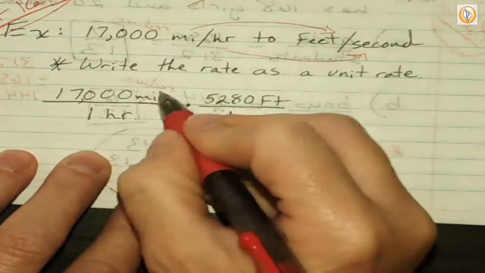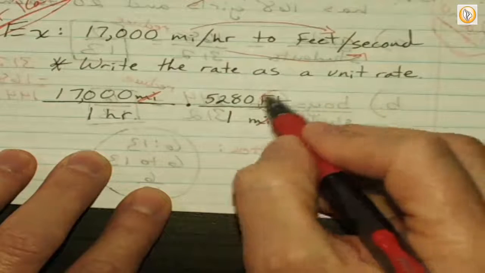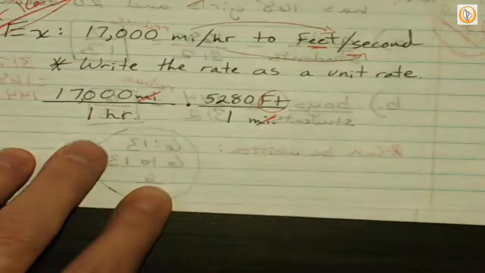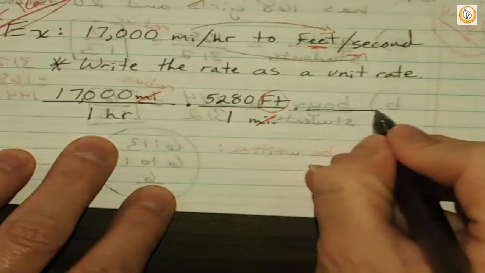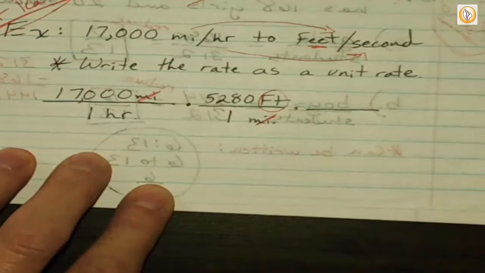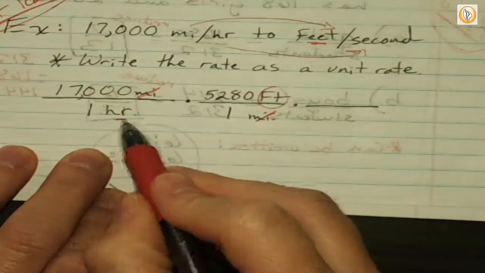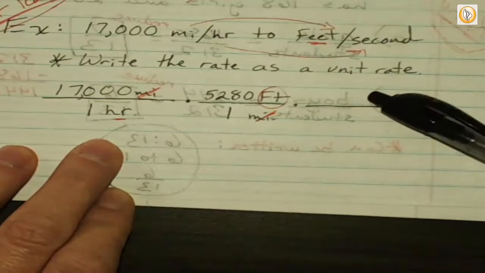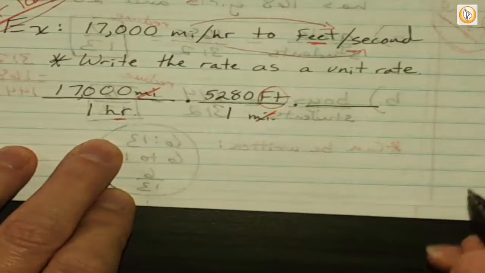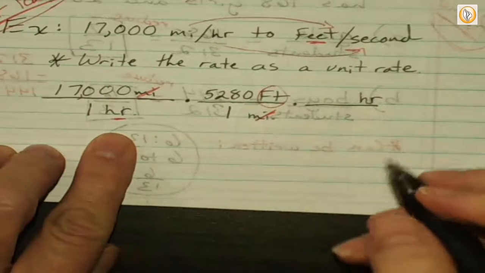All right, so we've canceled out our miles. They're across from each other, and we've gotten our feet. But now we've got to go to seconds. So here I have hour, and we've got to change it to seconds. Matthew, if I have hour down here and I want to cancel it, would I put it up here or down here? Up there, on top. Yes, Matthew, you are correct. It goes on top because they have to be diagonal from each other.